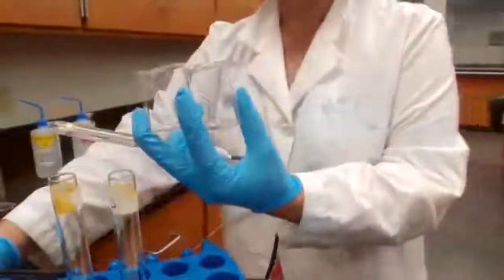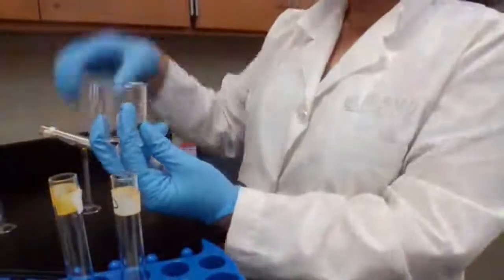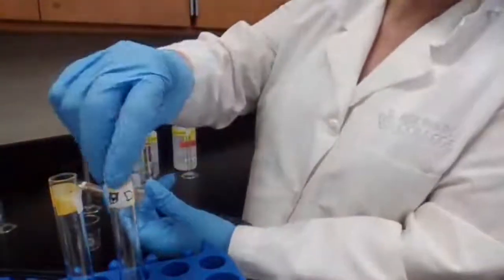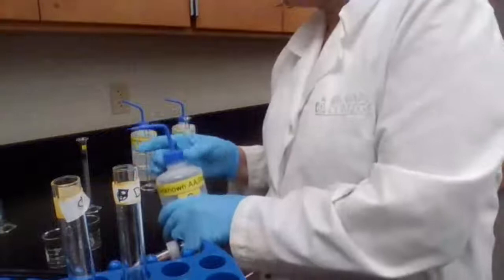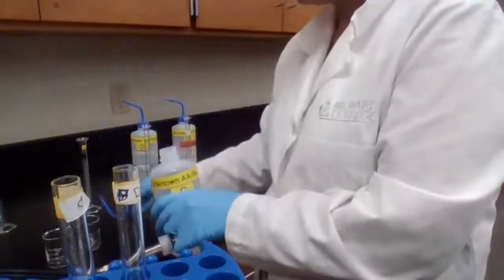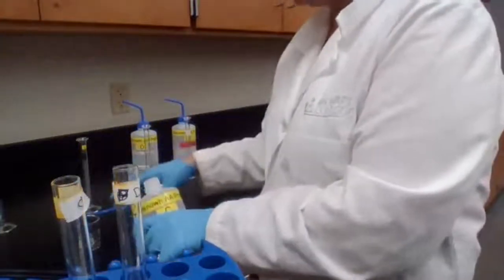We cannot measure the pH inside the test tube, so we have to place it in a small beaker. We're dealing with C and D, unknown C. Going to do one unknown at a time.